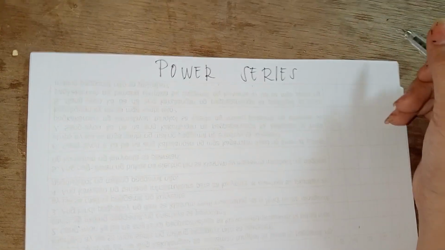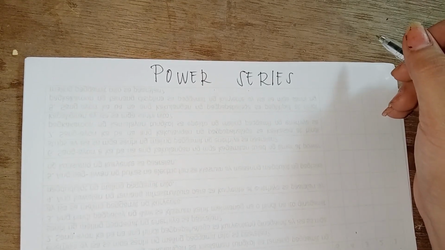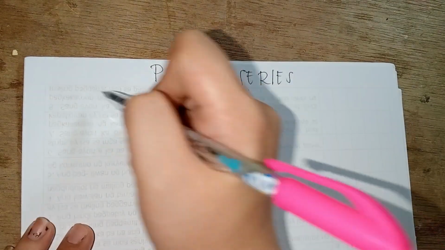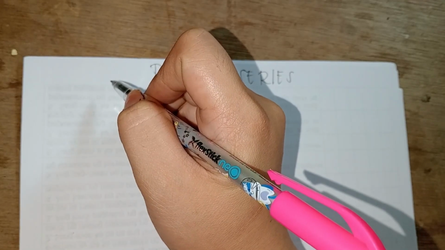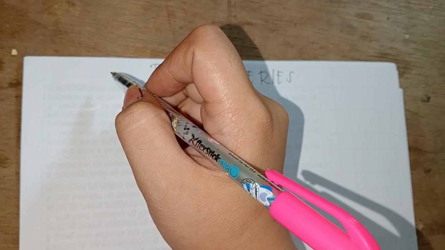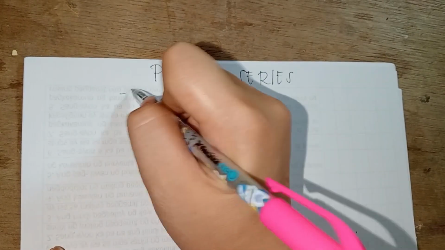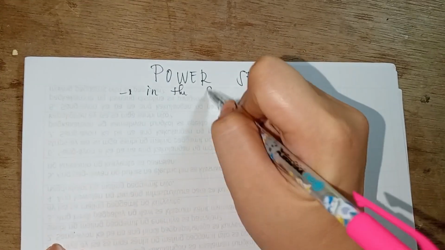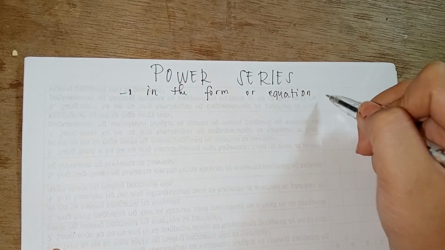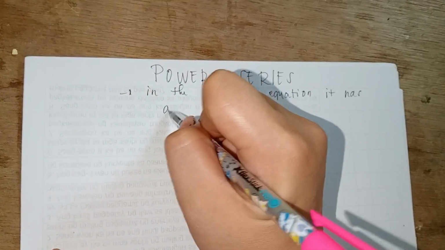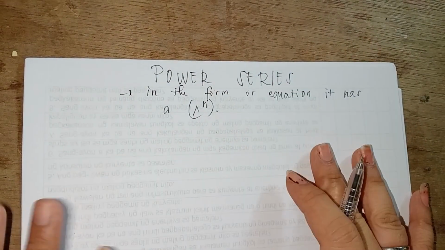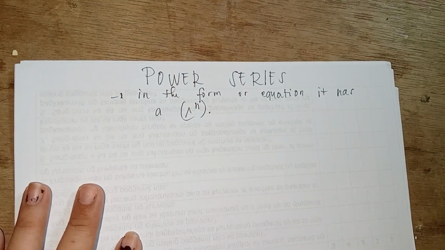Always remember that in a power series, if the given equation has a form in which there is a raised to n, that is what we call a power series.